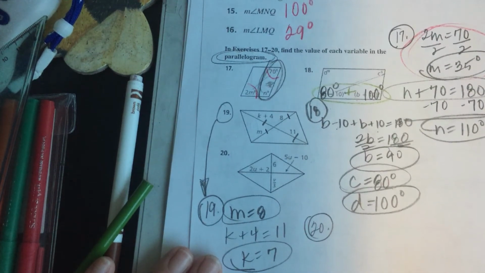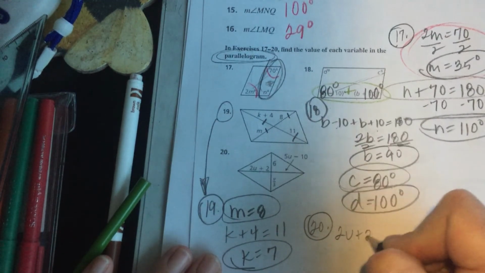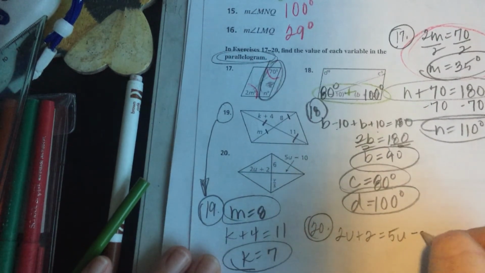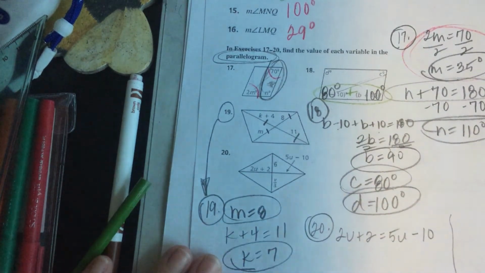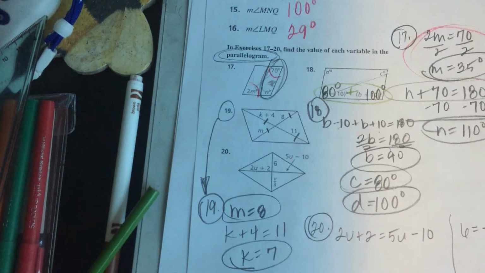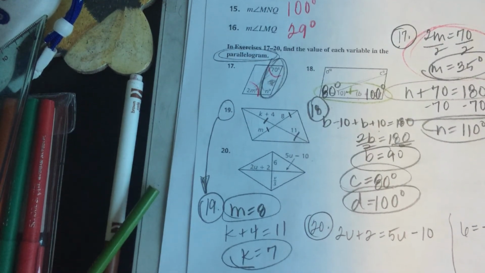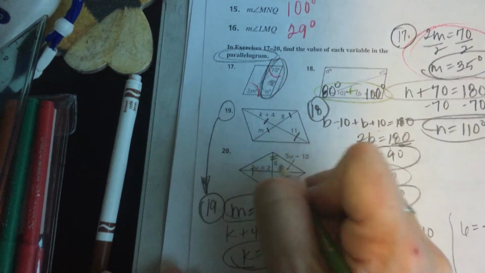So 20, diagonals bisect each other. 2u plus 2 equals 5u minus 10. The other problem I'm going to have to solve is 6 equals v over 3. Diagonals bisect each other. So these two are congruent, and these two are congruent.